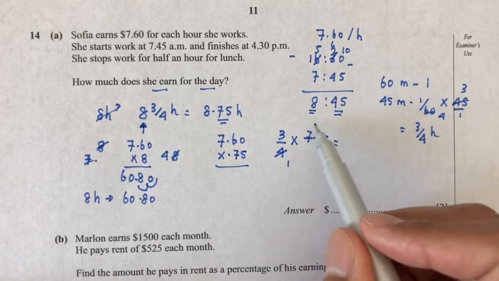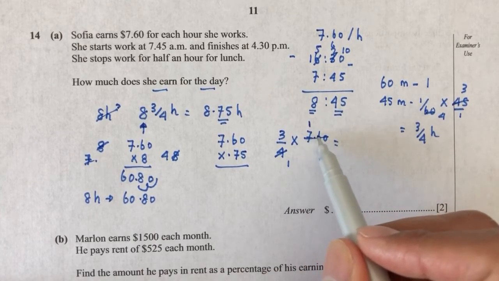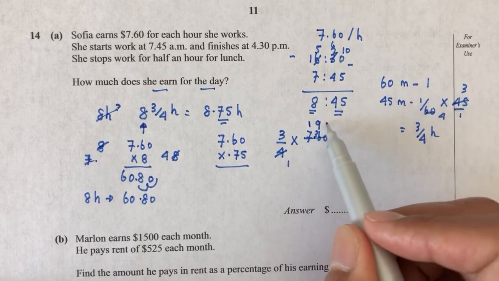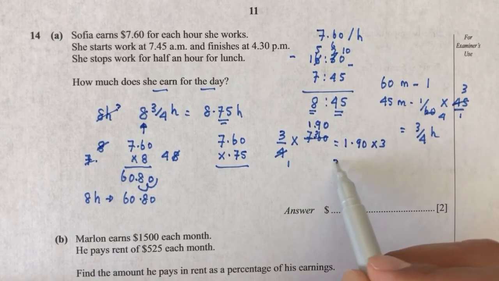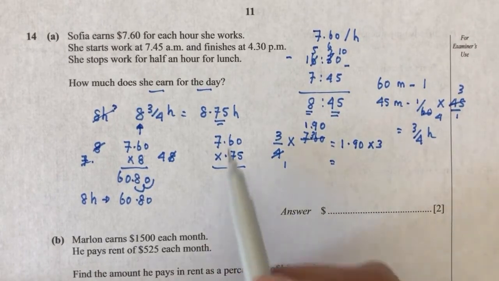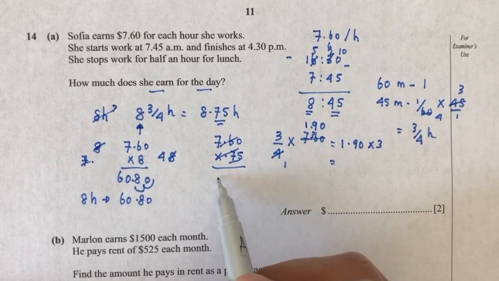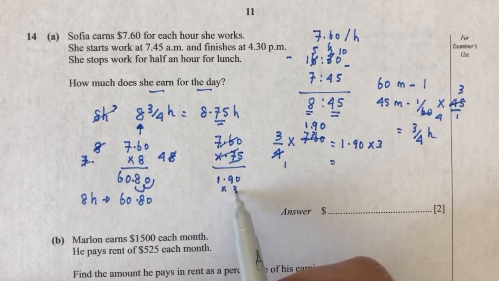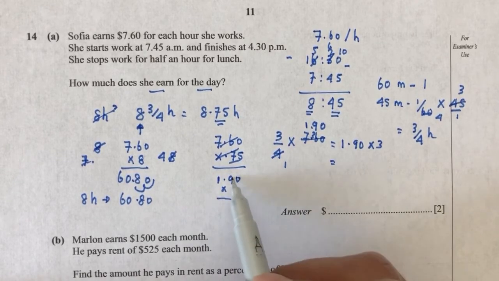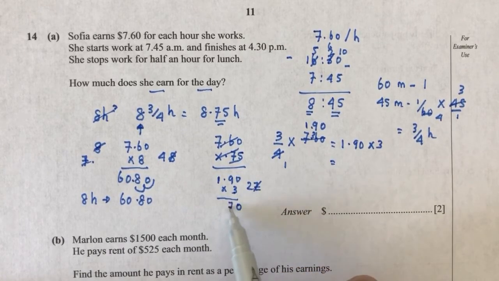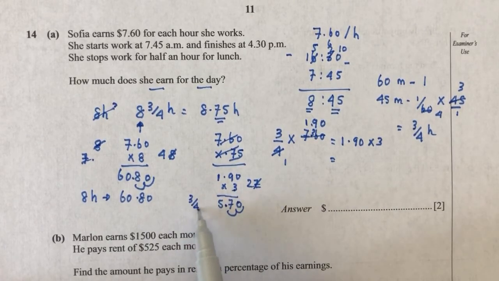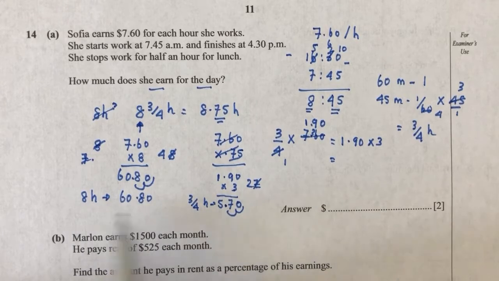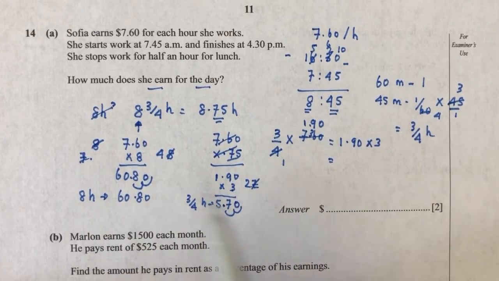So we have 1 here, we have 3, and we have 190 times 3. That will give me what? So let's do it here. 190 times 3. 0 times 3 will be 0. 27. So we have two decimal places here. So this is for the 3/4 hour. And this is for 8 hours. So we add them both. So she works for, let's write this here.